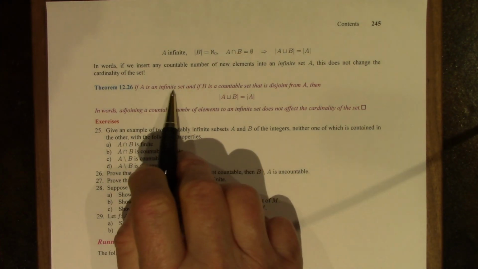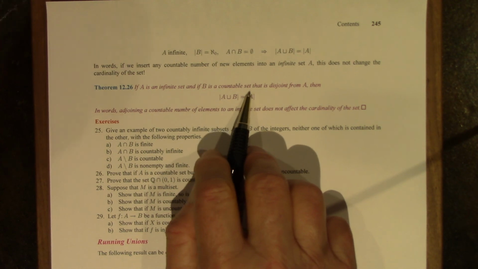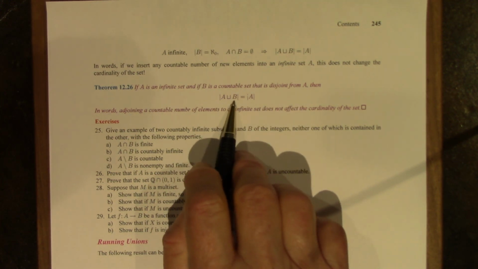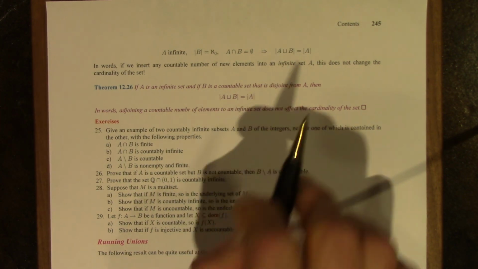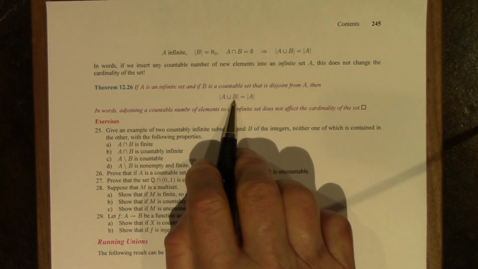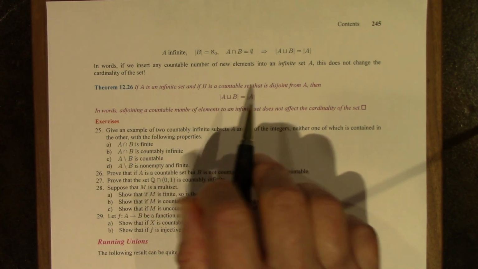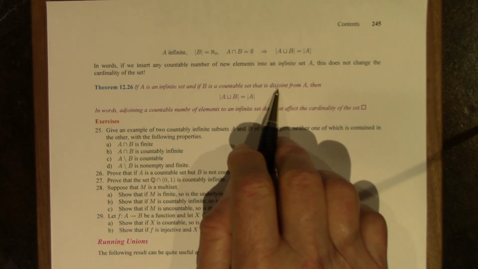Okay. So here's the summary. If A is an infinite set and B is a countable set, so that's either finite or countably infinite, that's disjoint from A, then the cardinality of the union is equal to the cardinality of A. I didn't have to say disjoint here. I could have said if A is an infinite set and B is a countable set, then the union has cardinality the same as the cardinality of A. But this is a little bit for emphasis.